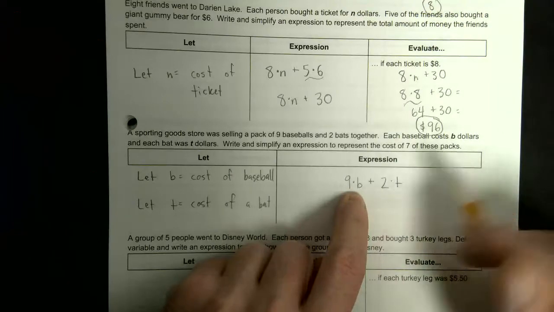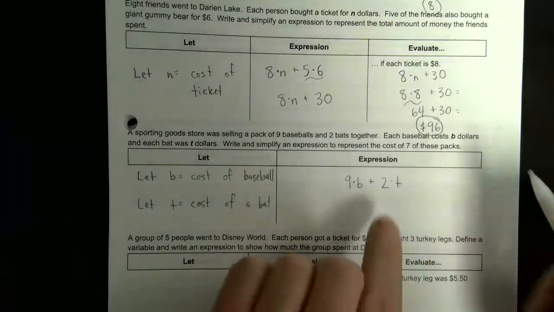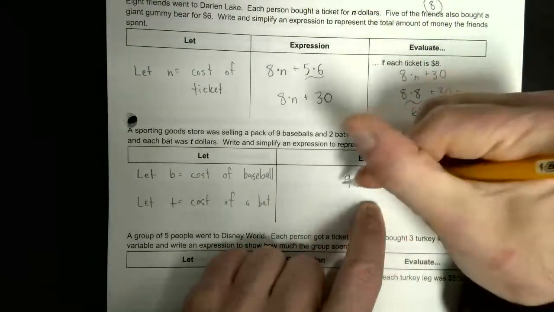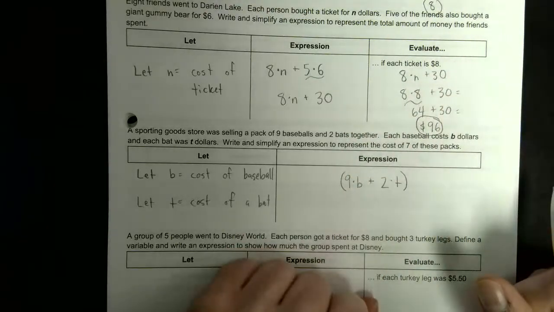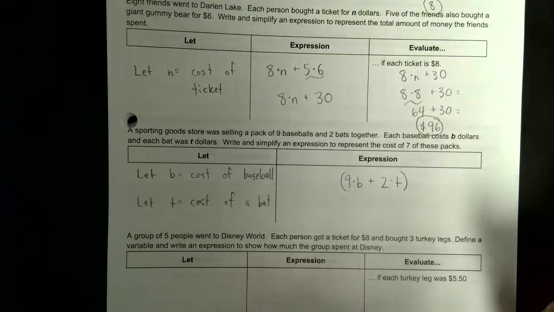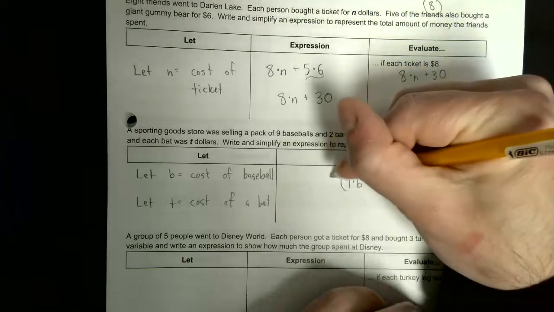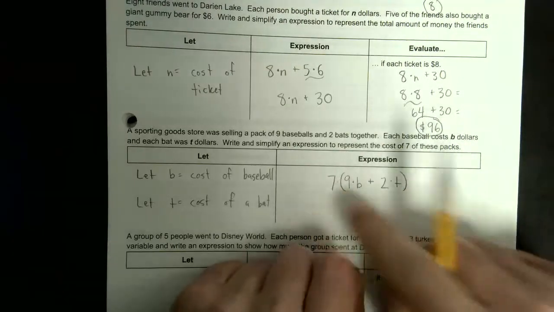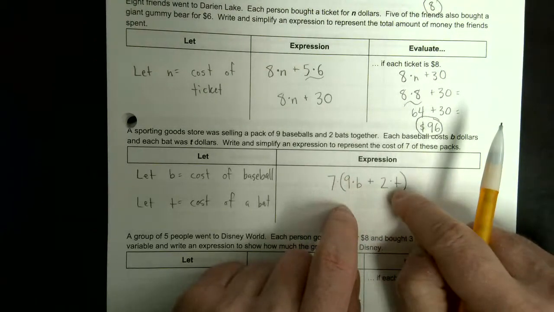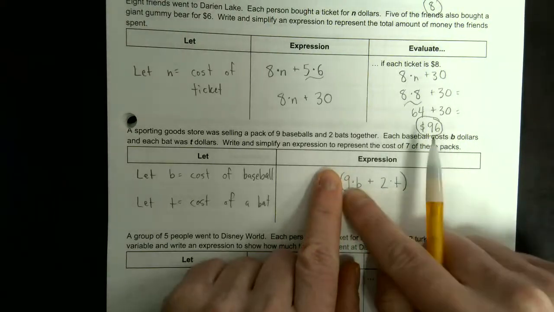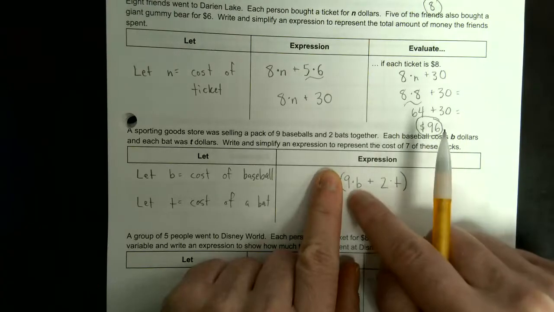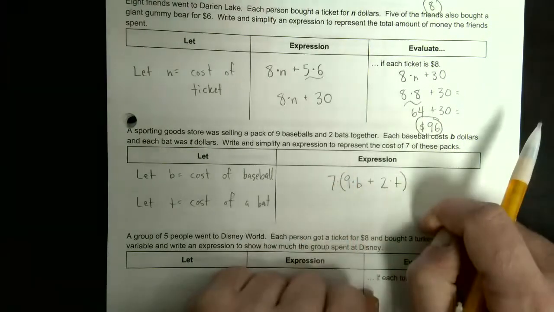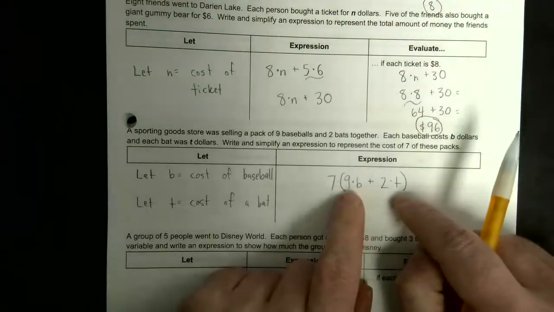However, we want to find the cost of 7 of these. But here's the thing. When we use parentheses, we can show groups. We want to show 7 groups of this. So if I put this in parentheses, that's like grouping the pack together. To find the cost of 7 of them, I'm going to put the 7 outside the parentheses. That's like saying 7 groups of 9B plus 2T. Inside the parentheses is the cost of 1. If you knew B and T, you could multiply and add them together to get the cost of the whole pack. Then, if you multiply that whole thing by 7, you get the cost of 7 of them. So that's when parentheses can help.